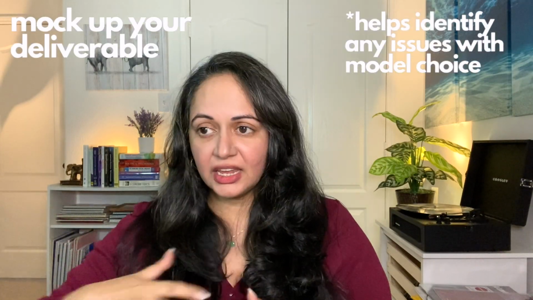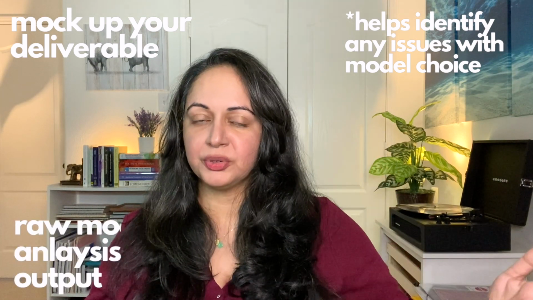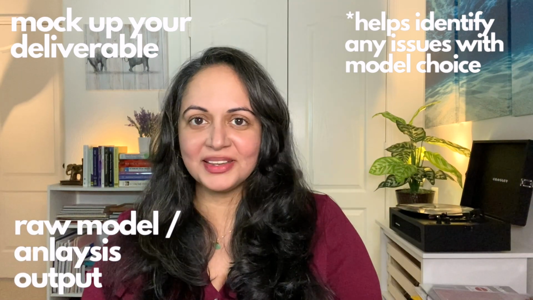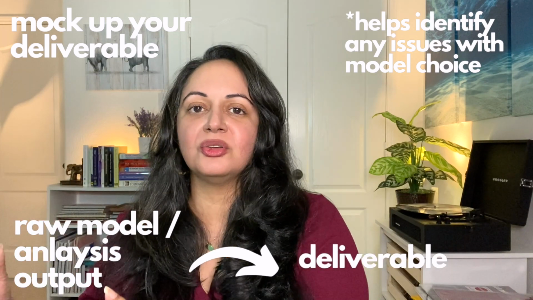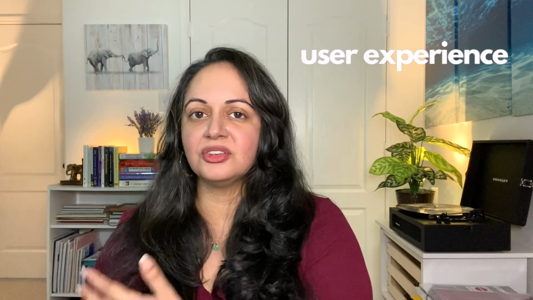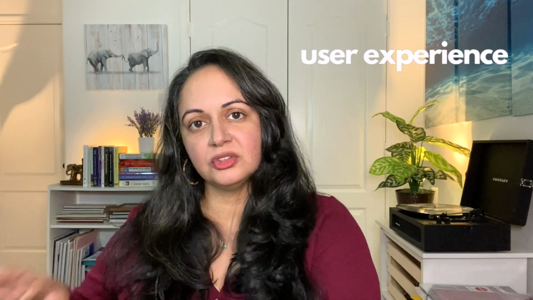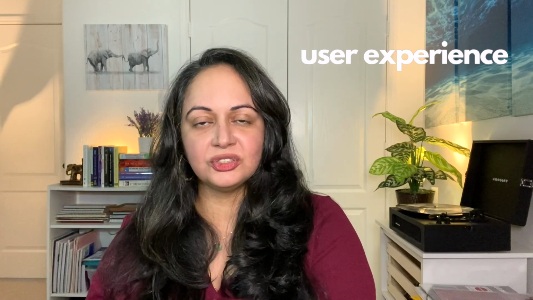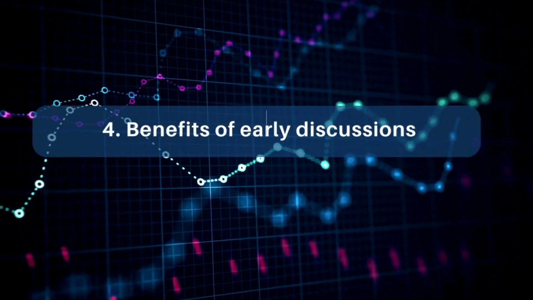The last part of this is you really want to mock up your deliverable. Take it through the full cycle, from raw output of your analysis or model, create your buckets or whatever categories, and then create your deliverable, whether it's a PowerPoint or a dashboard or a tool, whatever it is. You just want to draw it up real quick. It doesn't need to be fancy. It can take you 2 minutes, 5 minutes, just to sketch it out and say, this is what it's going to look like. And you start getting into the user experience for the tool that you're building, the solution. Would they use it? What features do they need if they're going to use it? It's so important to have these conversations on the front end.